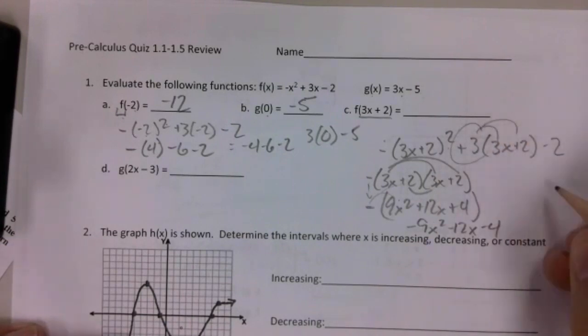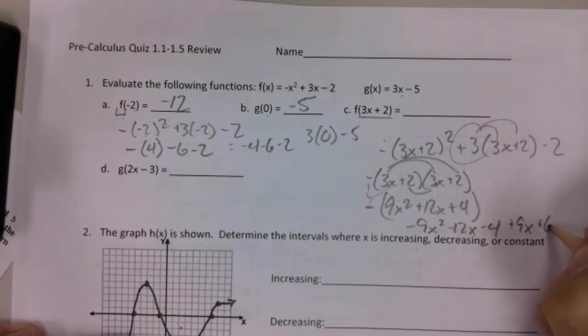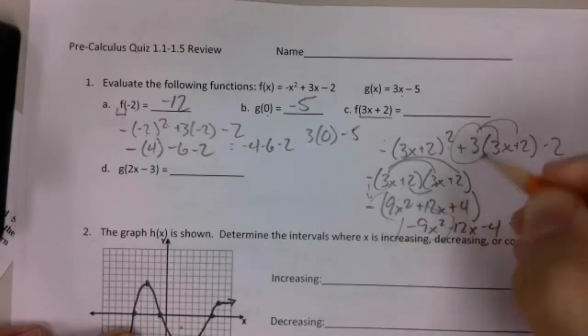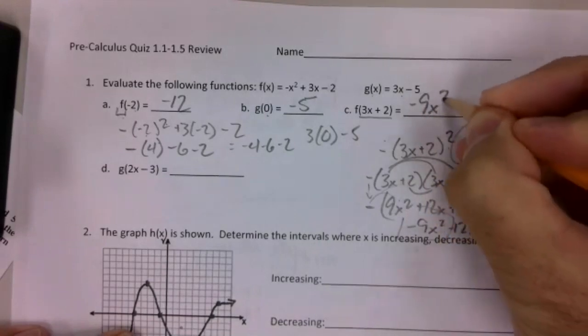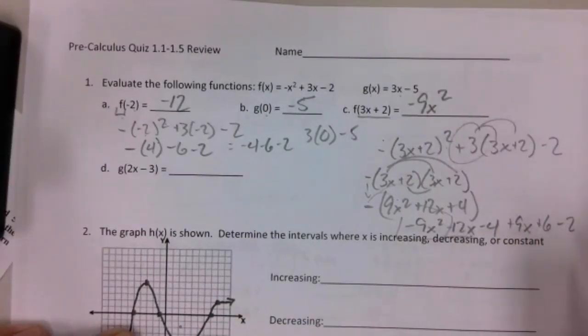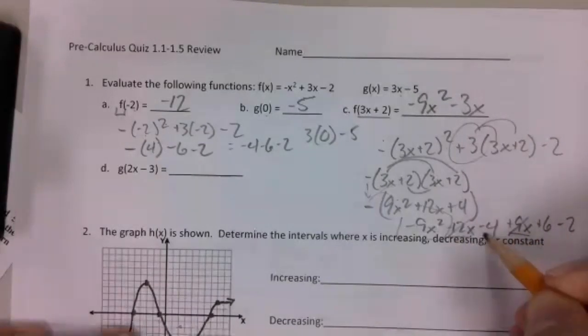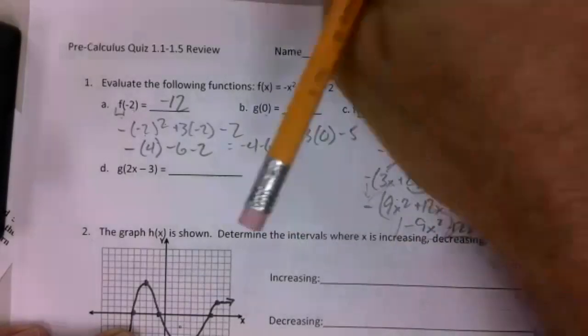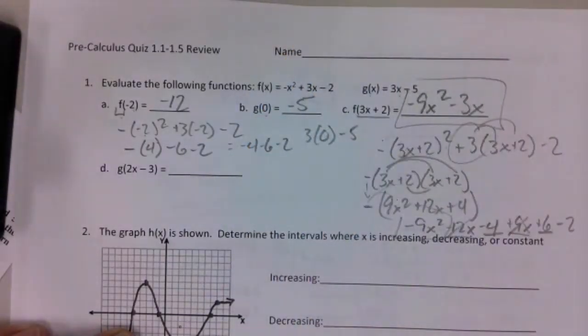Distribute 9x plus 6 minus 2. Combine your like terms. Negative 12x, I'm sorry, negative 12x plus 9x. And negative 4 plus 6 is 2, minus 2 is 0. So that's my entire answer. Any questions?